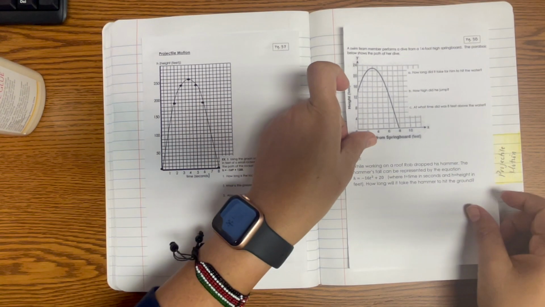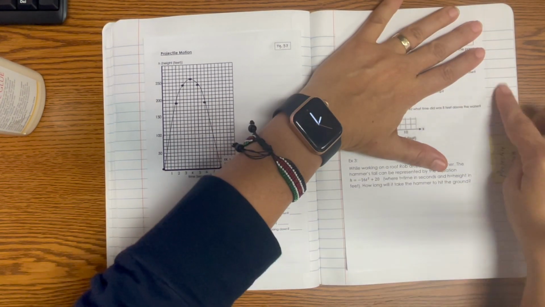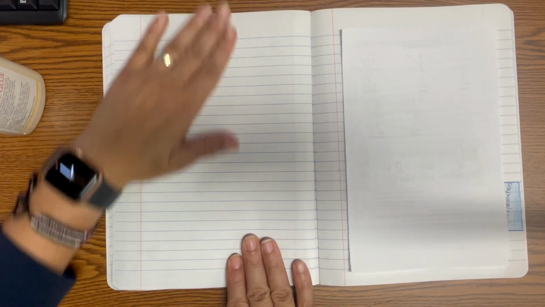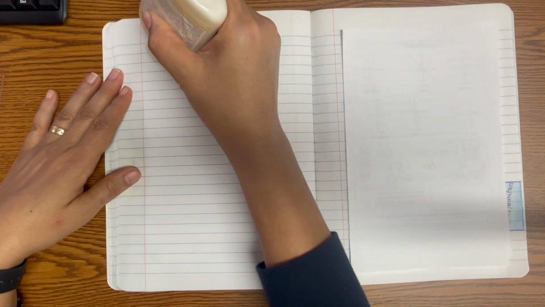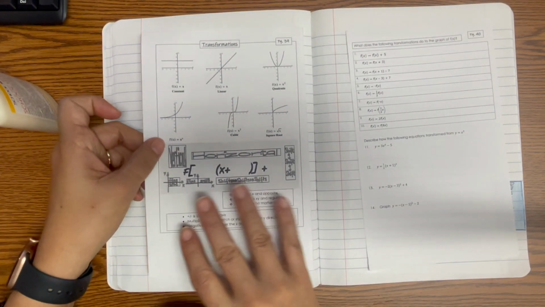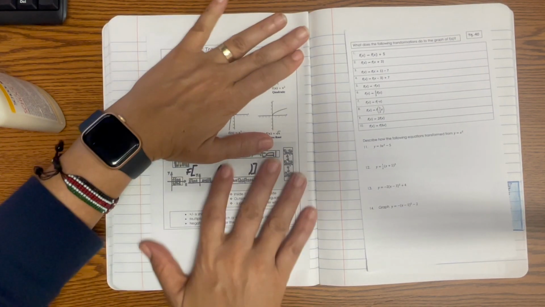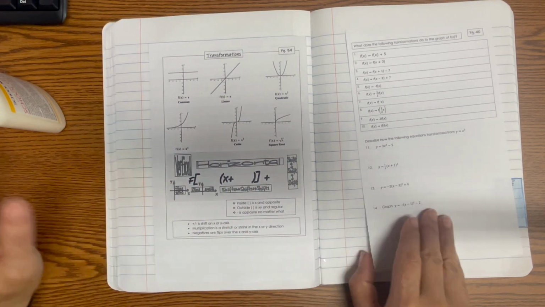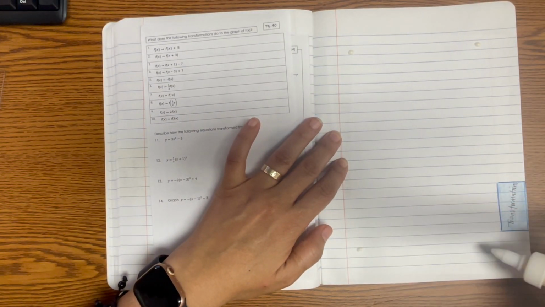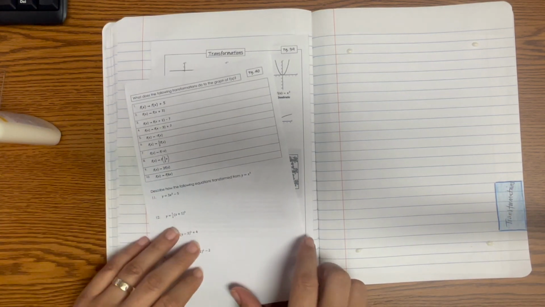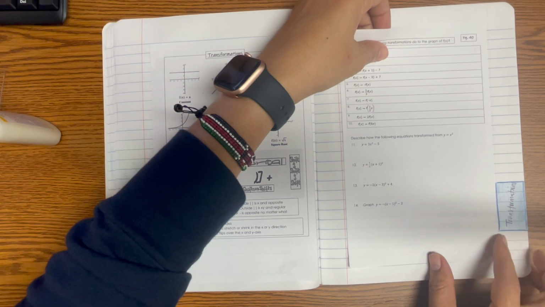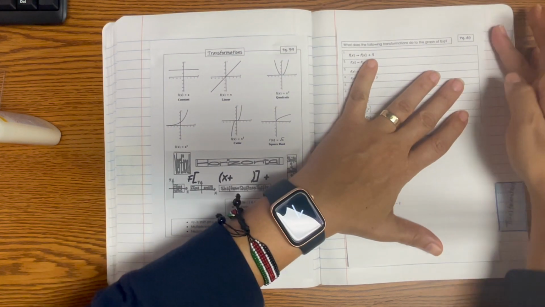Do not cross this line. All right, flip it over, solidify it. Keep going. 4 small dots. Do not cross the margin here. 4 small dots. Do not cross the margin here.